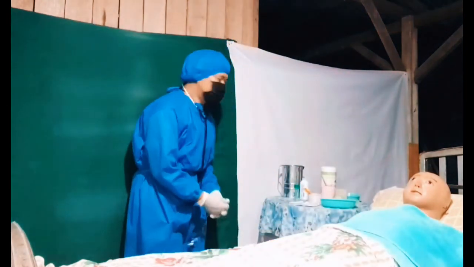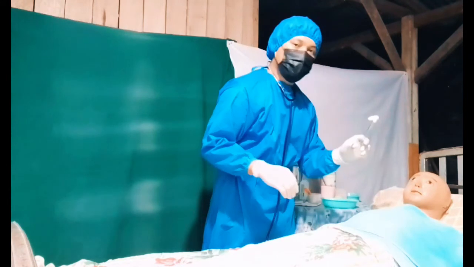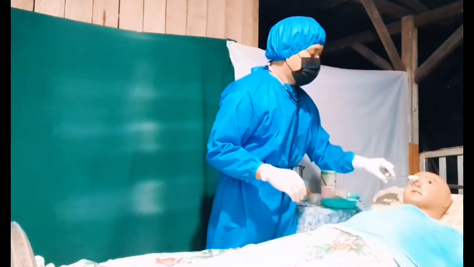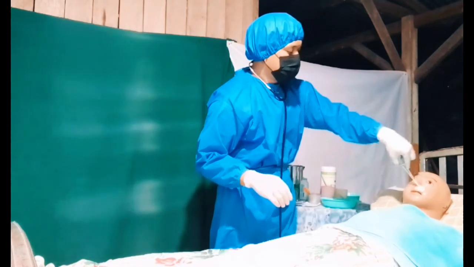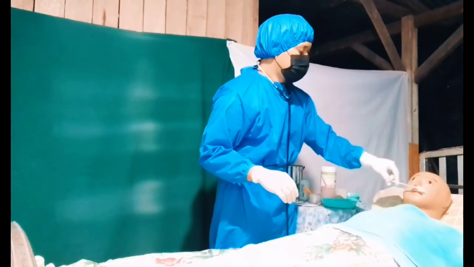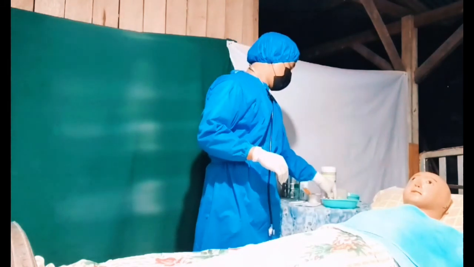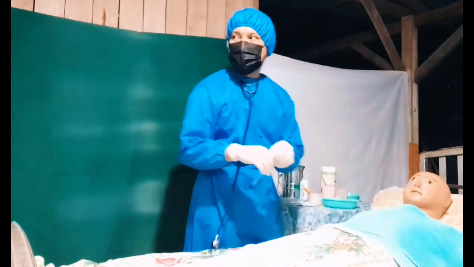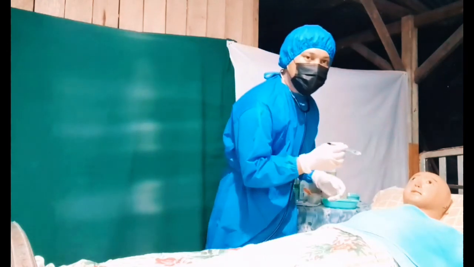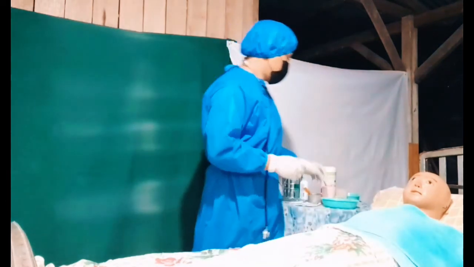Quickly dispose of the tube. And then wipe the wet cotton on the patient's face, in the nose as well as the lips. And then check the nose if there's any damage. If not, that is good. Fold the towel.